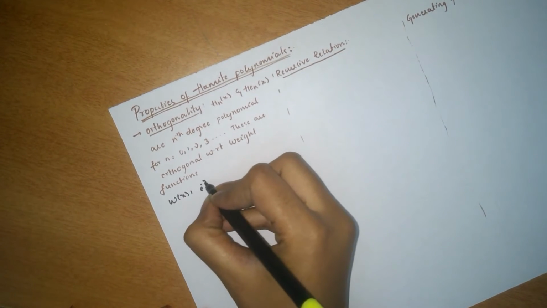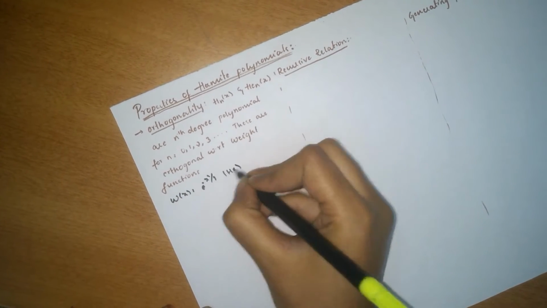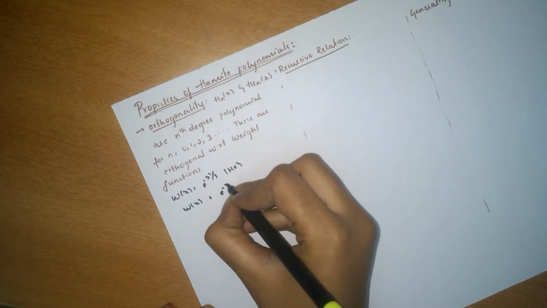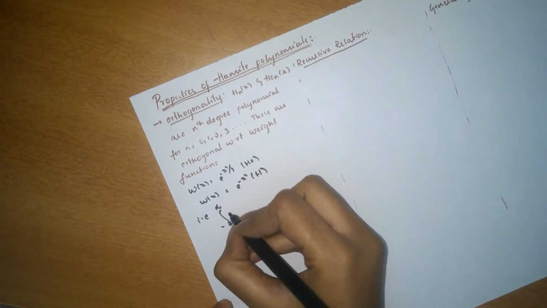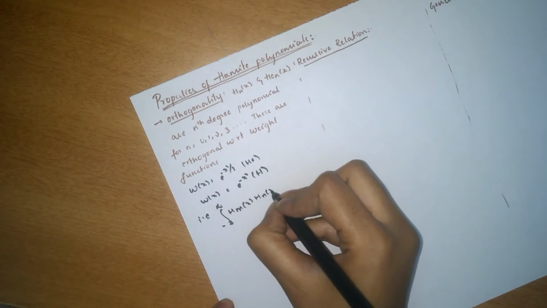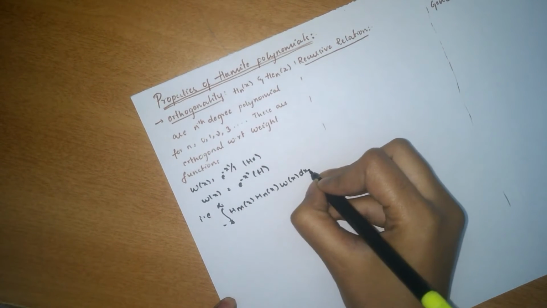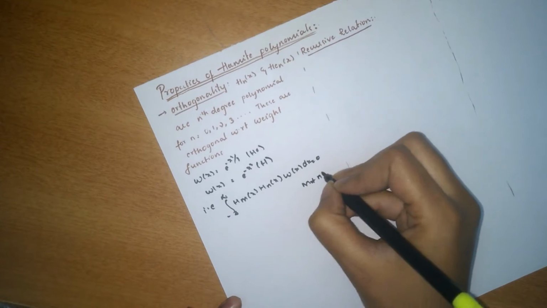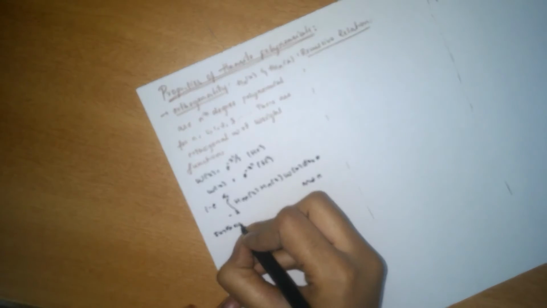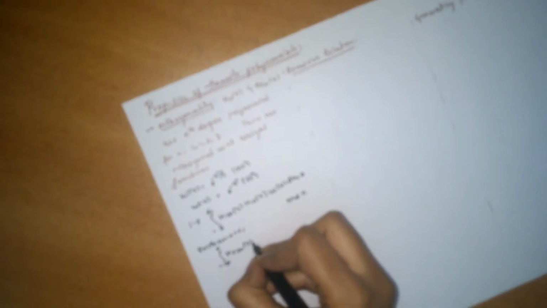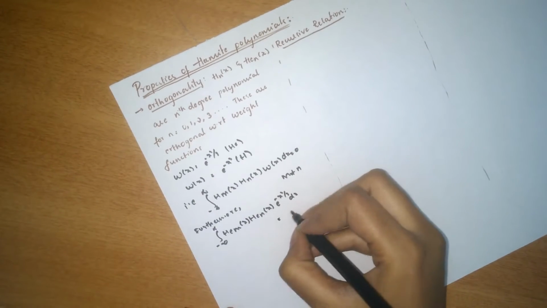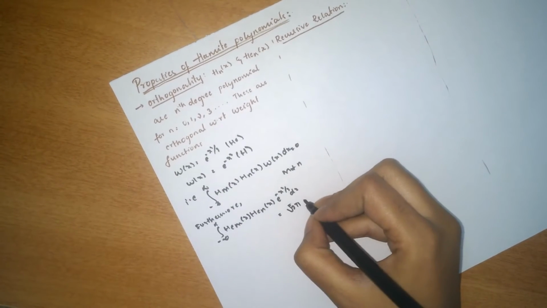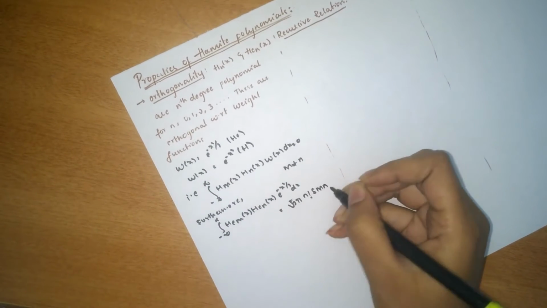w(x) equal to e^(-x²/2) for He, and w(x) equal to e^(-x²) for H. That is, the integral from minus infinity to infinity of H_m(x) H_n(x) w(x) dx equal to 0 for m not equal to n. Furthermore, the integral from minus infinity to infinity of He_m(x) He_n(x) e^(-x²/2) dx is equal to √(2π) n! δ_mn.